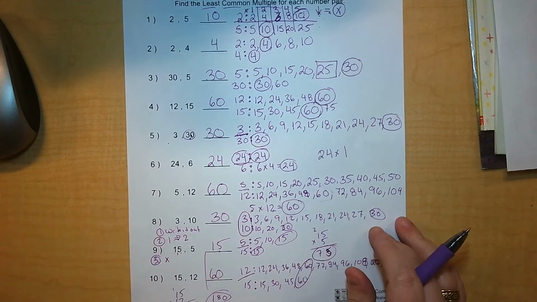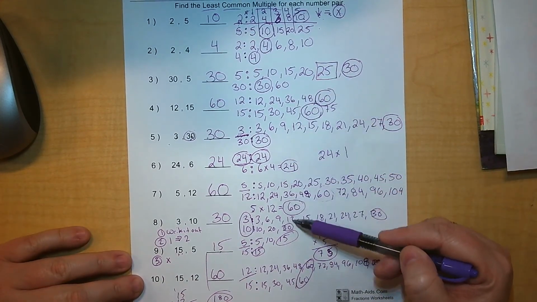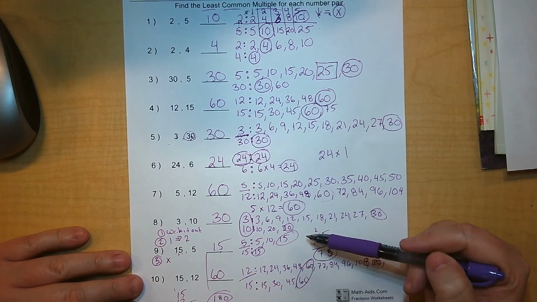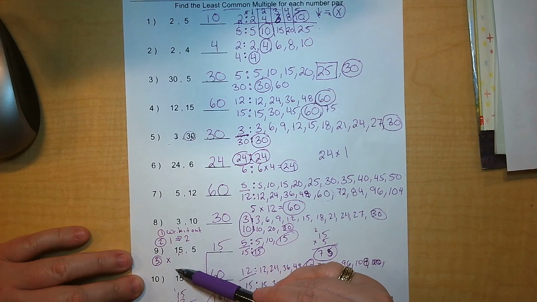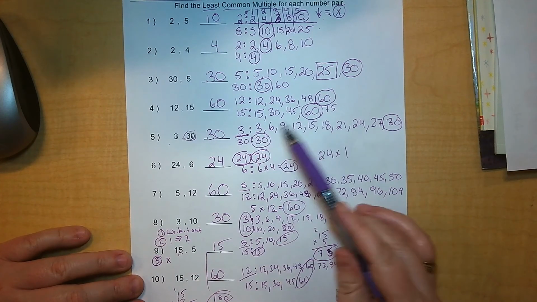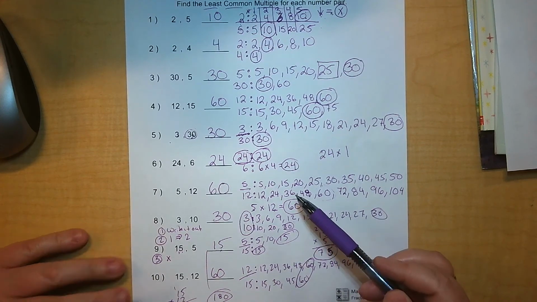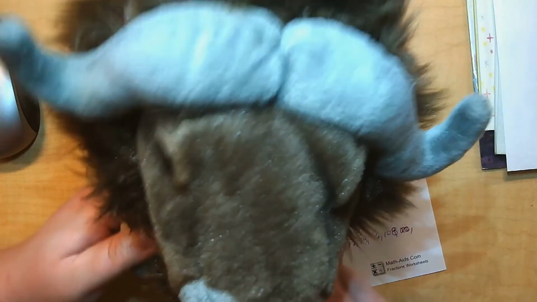I know these are a lot of work. I mean, we did a lot of work to find our answers. But if you figure out which method works for you and you know different methods, it can make this way easier. This is very messy looking, I know. But Mr. Musk Ox, he knows you can do it.